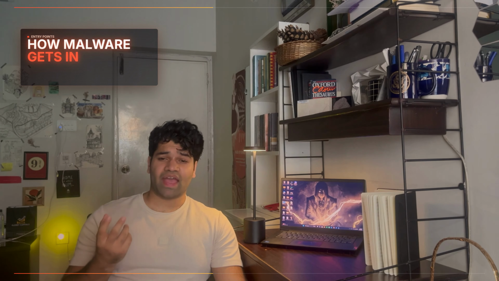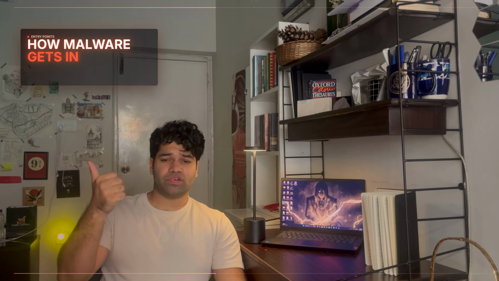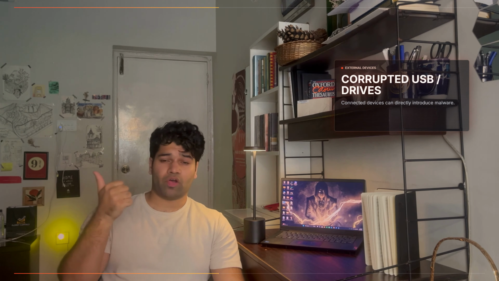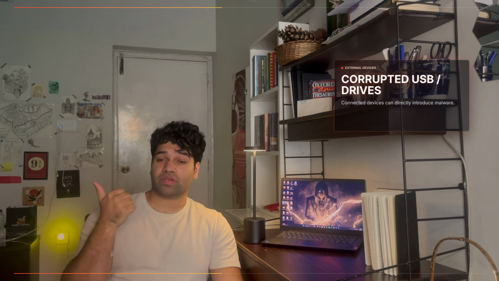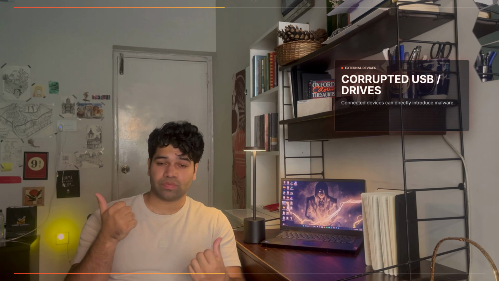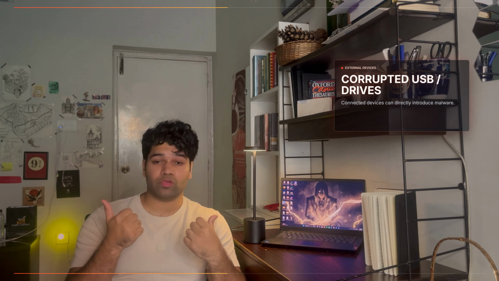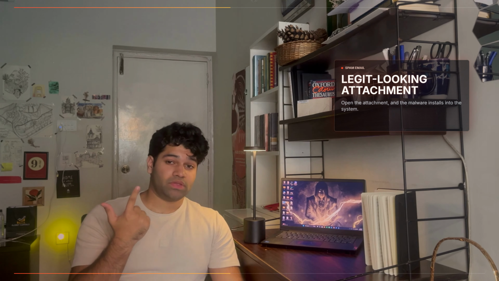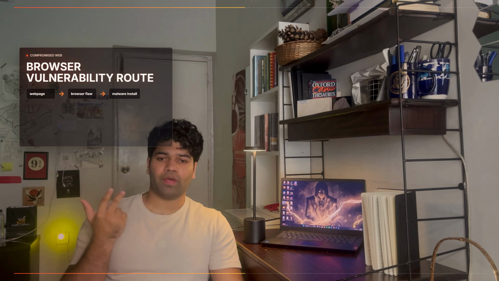Now, we've discussed malwares and their types. How do we know how malwares actually get into a system? External devices like USB or external hard drives, which are corrupted, if connected to the system, will directly download malware. Secondly, spam emails. Those are emails that look very legitimate and have attachments with them. Once you open the attachment, it downloads malwares into your system. And thirdly, there are compromised or hacked web pages.